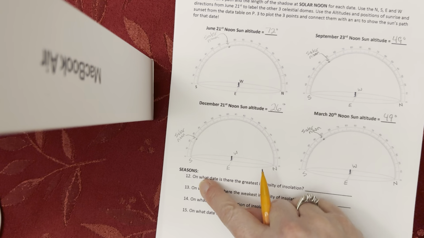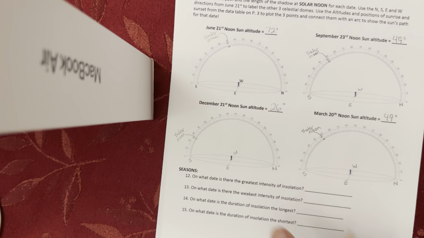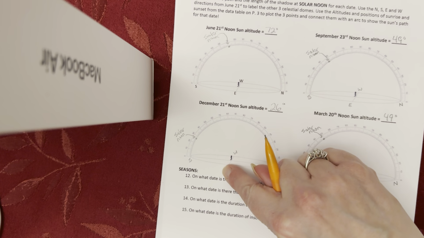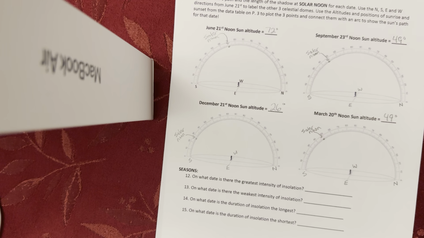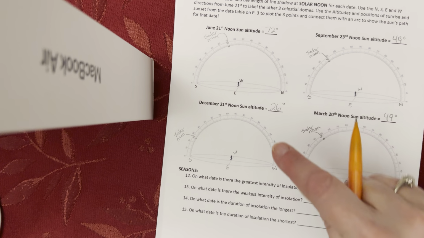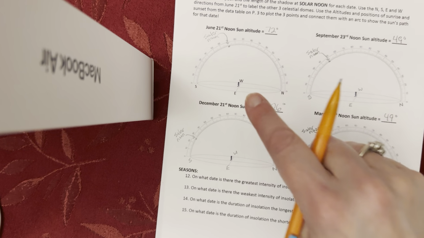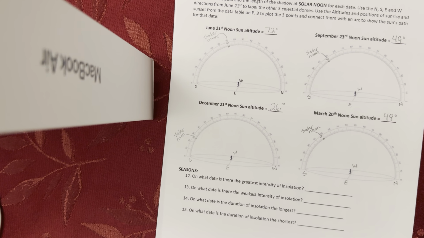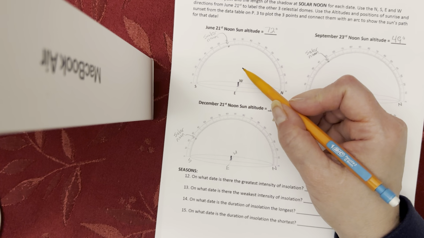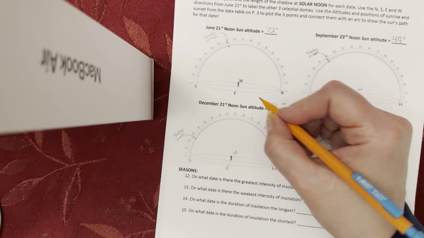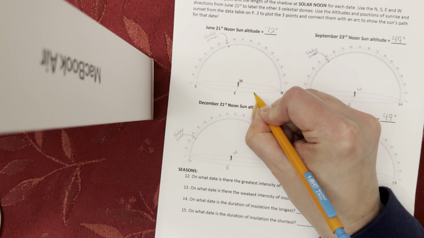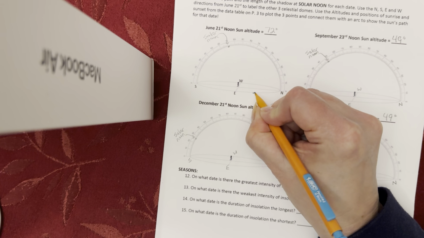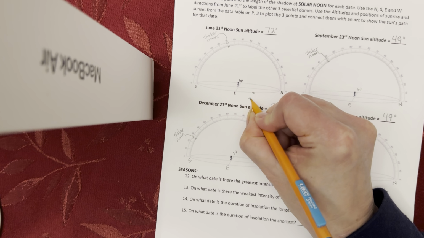So now we know the highest point that the sun is going to reach in the sky in its trek from east to west. In order to draw a sun path, we need to know exactly where the sun rises and exactly where the sun sets. All right. So in June, the sun rises north of east, but a little bit closer to east. So it's northeast, but it's a little bit closer to east. So this is sunrise.